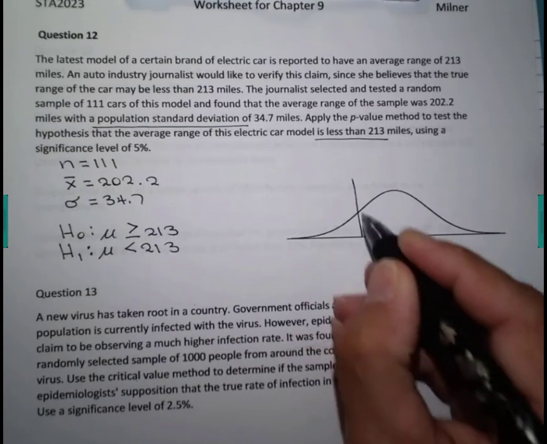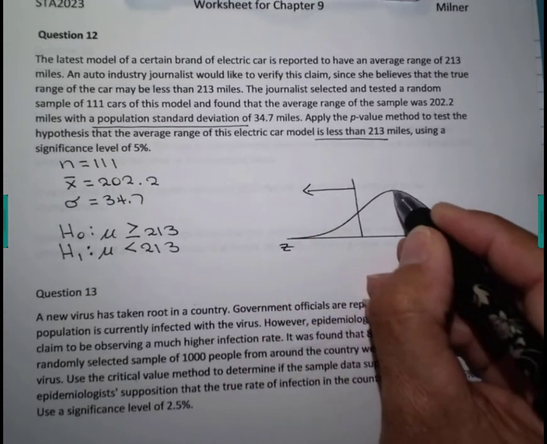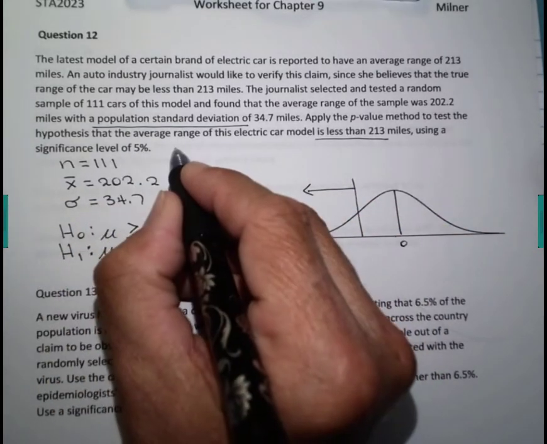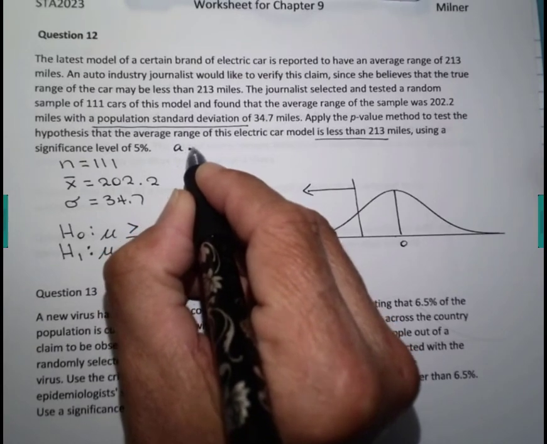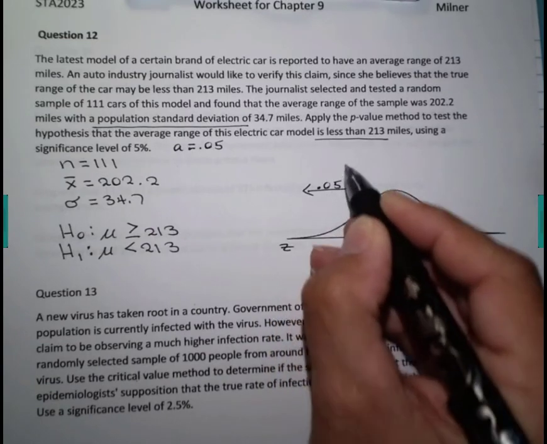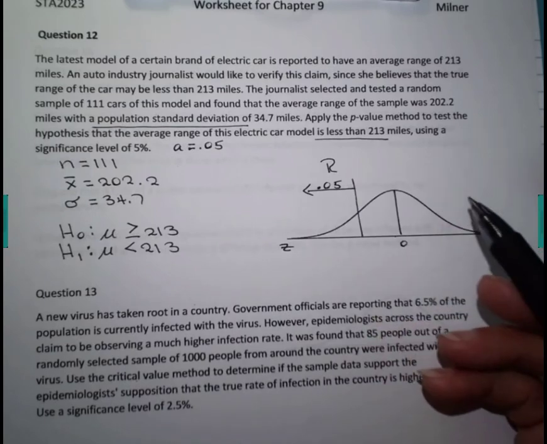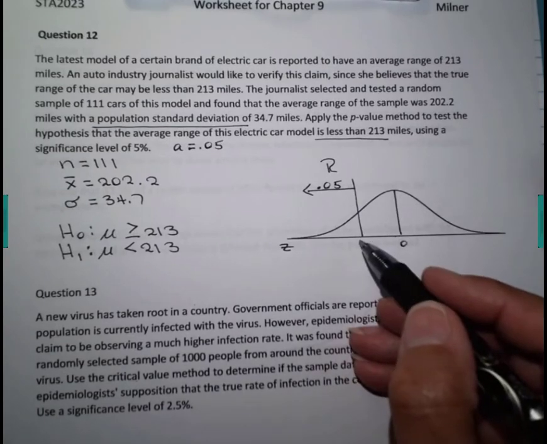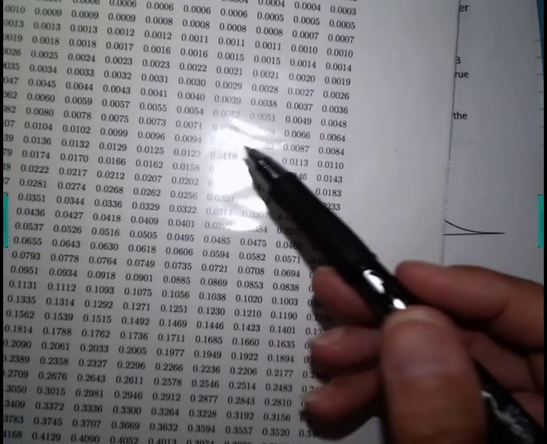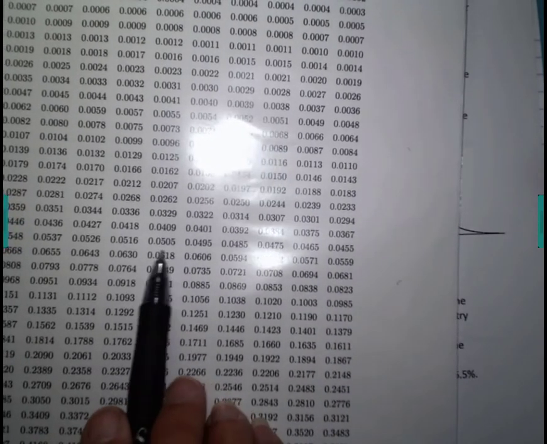We have a left-tailed test because we are testing less than, okay? The area alpha is a significance level of 5%, so alpha is equal to 0.05. Since it's a one-tailed test, we can put it all in one tail, and that's our rejection region. Now, it said do it with the critical value. Well, that's going to be find the z-score for 0.05, isn't it? But this is what we have to do anyway, even if we're looking for p-values. So 0.05 would take us right about here.